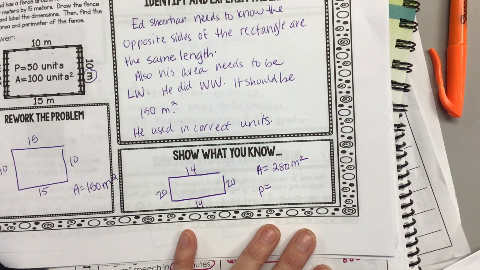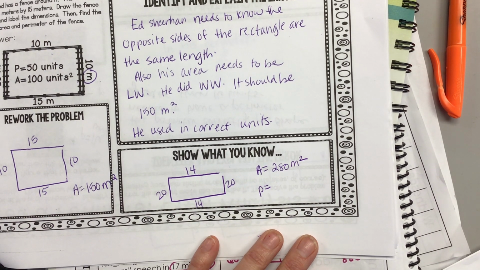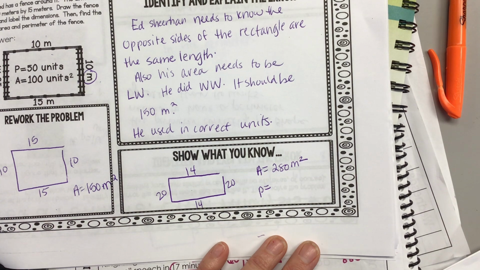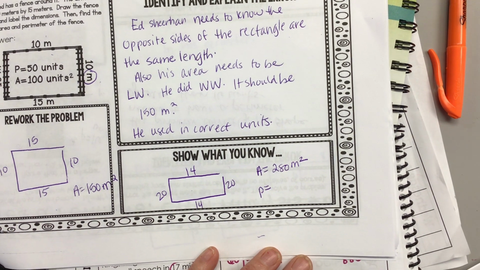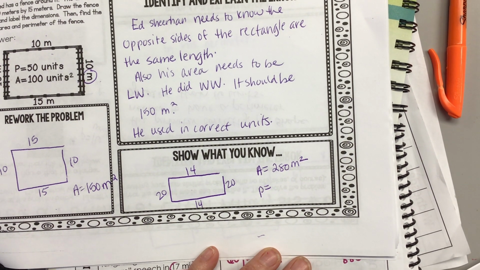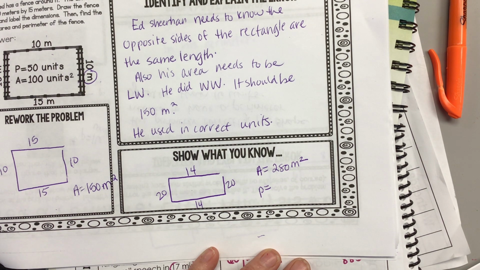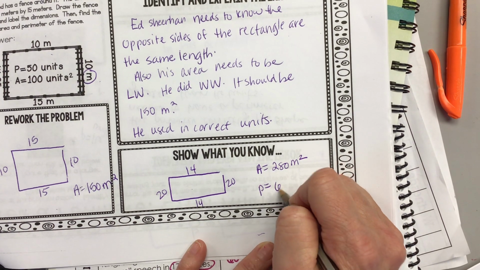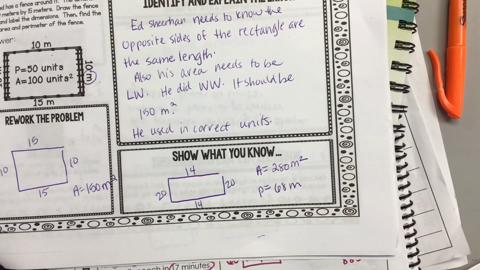What's the perimeter of the garden? If you can't do it in your head, write it down. Gary, what are you getting for perimeter? 68 meters. Okay, now put that away.